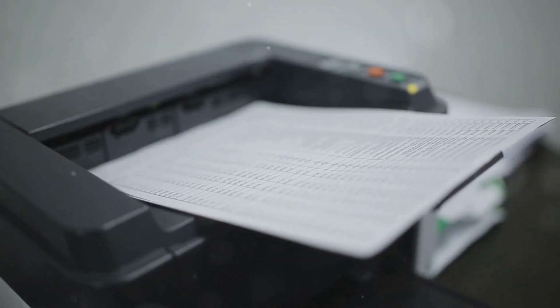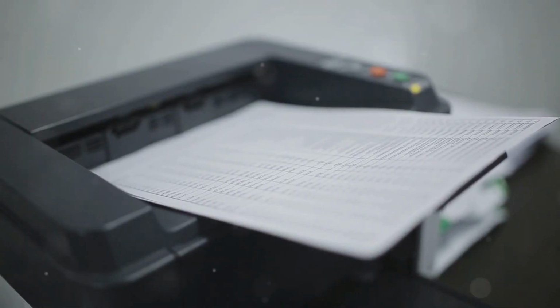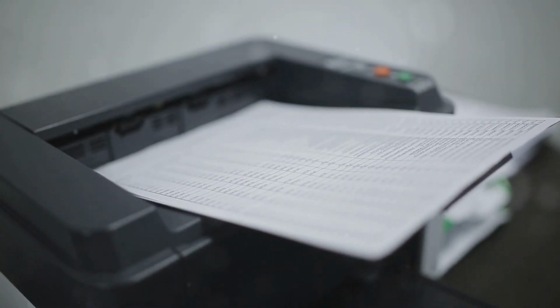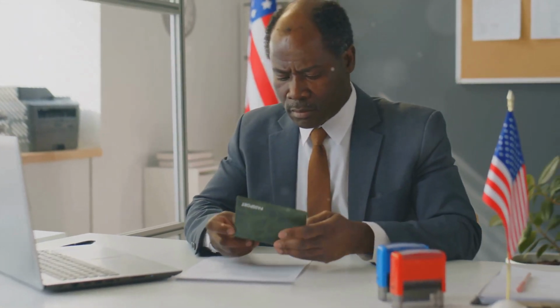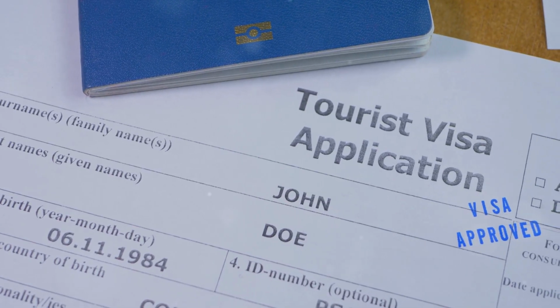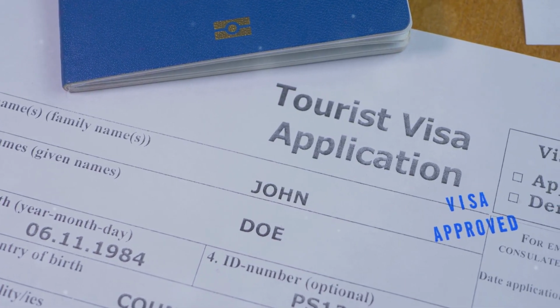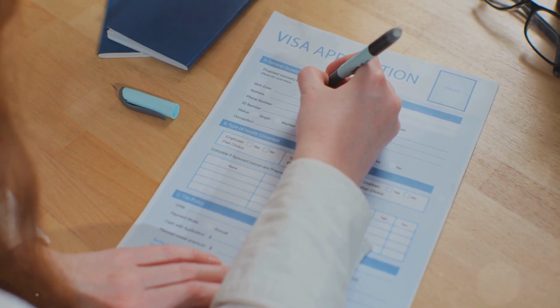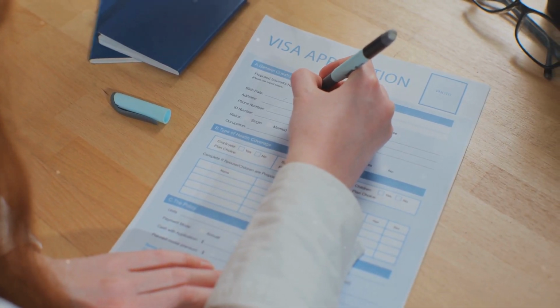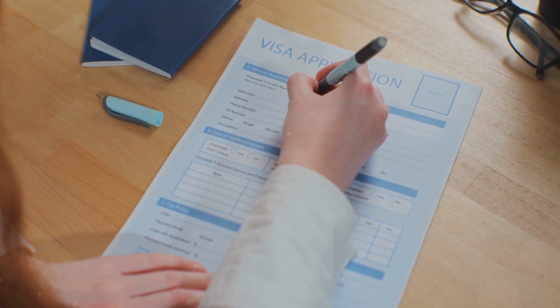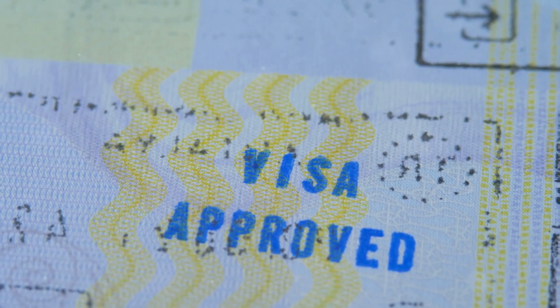Print out this page immediately and keep it in a safe place, along with your other visa application documents. The barcode on this page allows consular officers to access your electronic application during your interview. Without this confirmation page, you won't be able to proceed with your visa application. So treat it with the utmost care and ensure it's readily available throughout the visa application process. Remember, the DS-160 confirmation page is your proof of submission and a crucial step toward realizing your travel dreams.